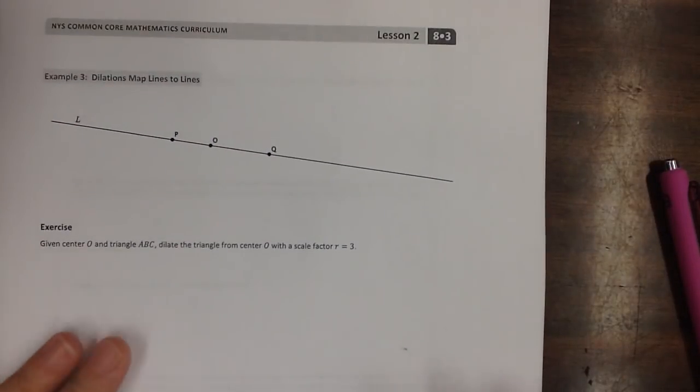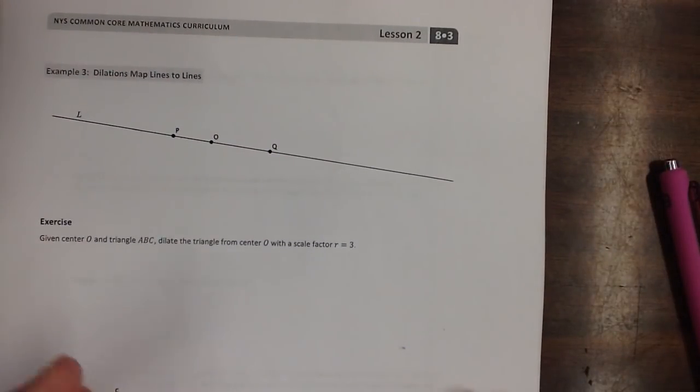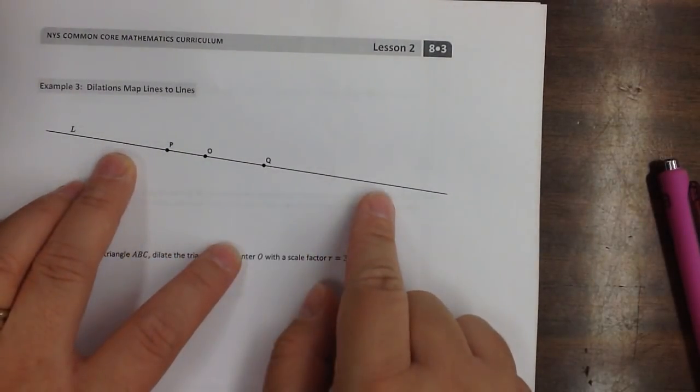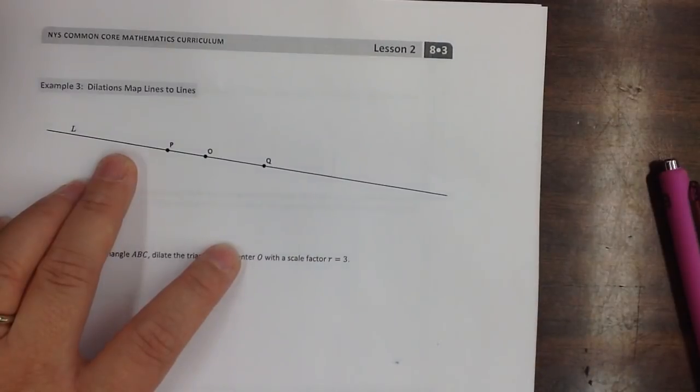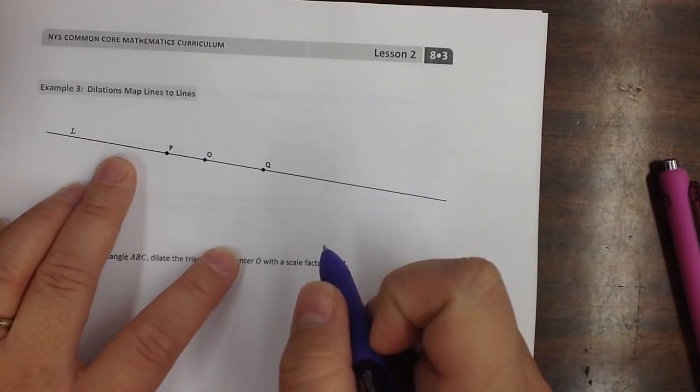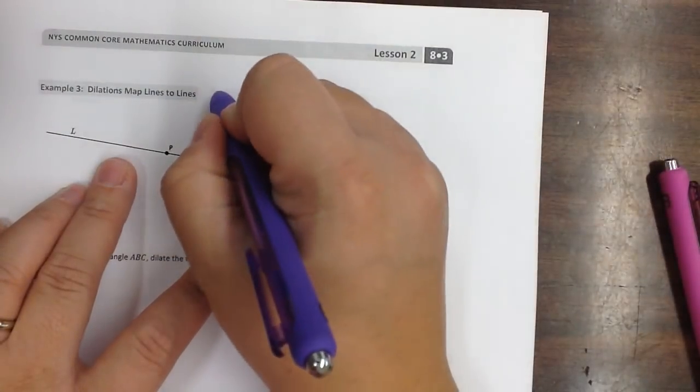Alright, so let's look at this example. On this example, we're doing the same thing, except for now our center is on our line. So here we're going to use a scale factor of, we can do 2.